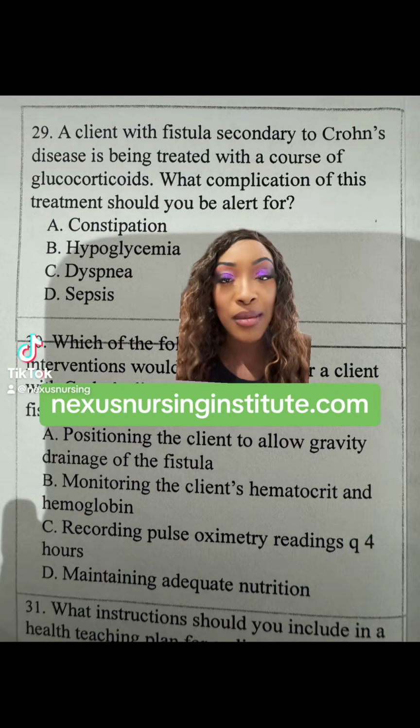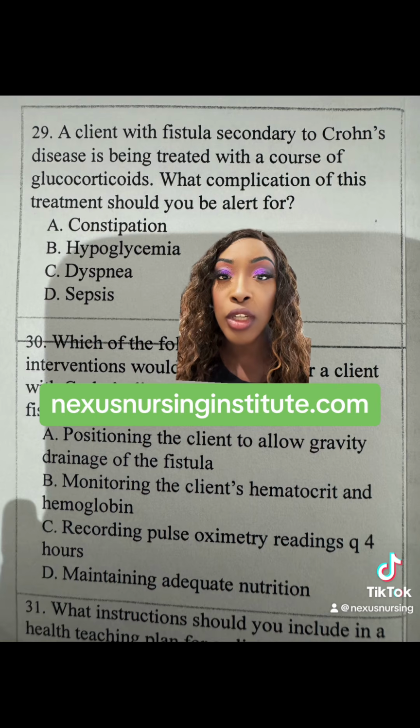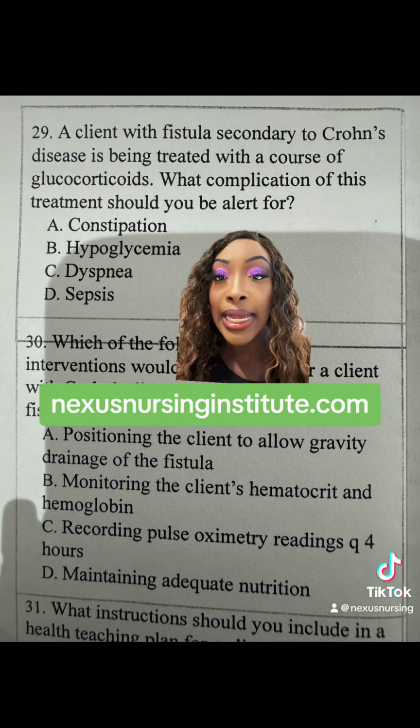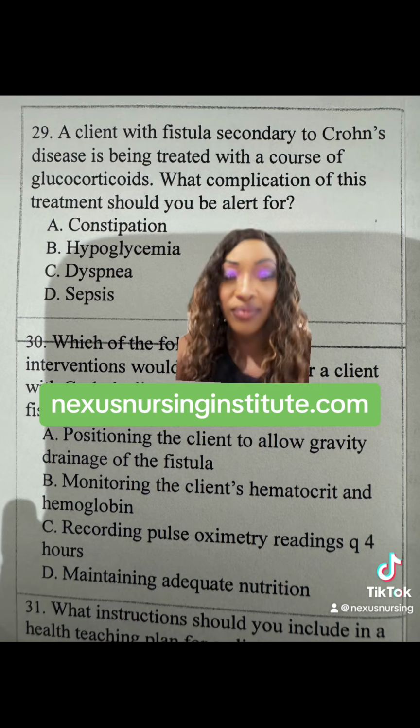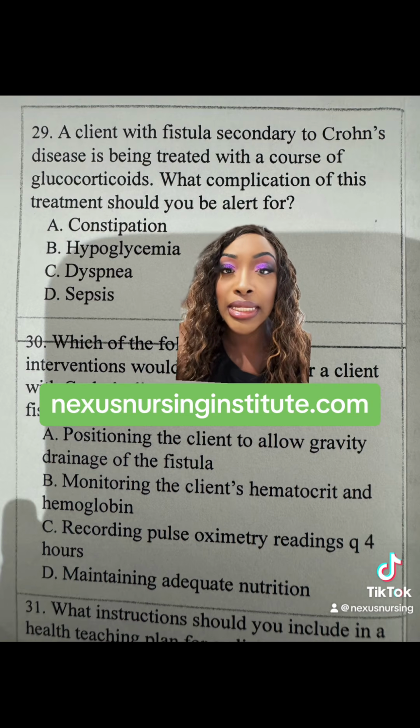Pop quiz number 29. A client with fistula secondary to Crohn's disease is being treated with a course of glucocorticoids. Which complication of this treatment should you be alert for? A. Constipation, B. Hypoglycemia, C. Dyspnea, or D. Sepsis? And the correct answer is D, sepsis.